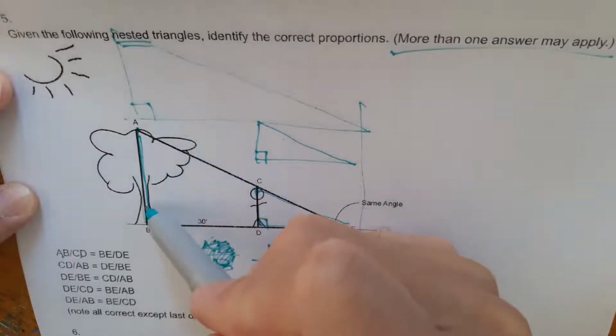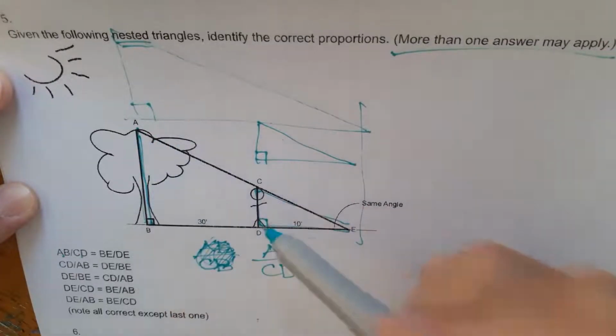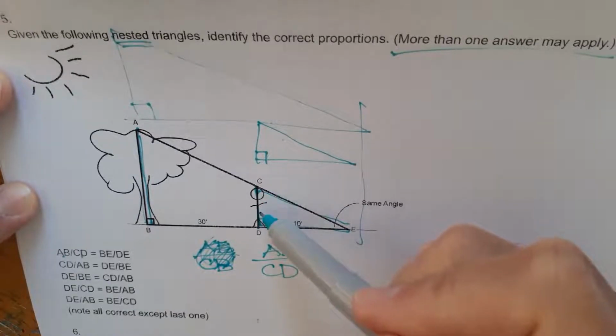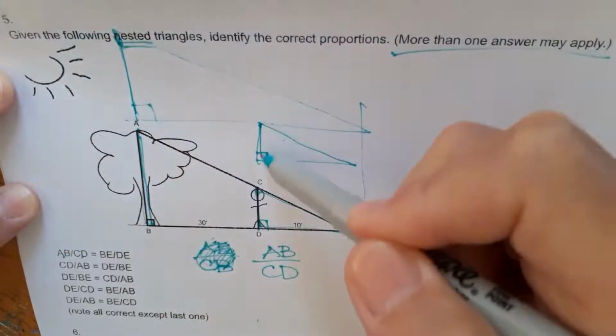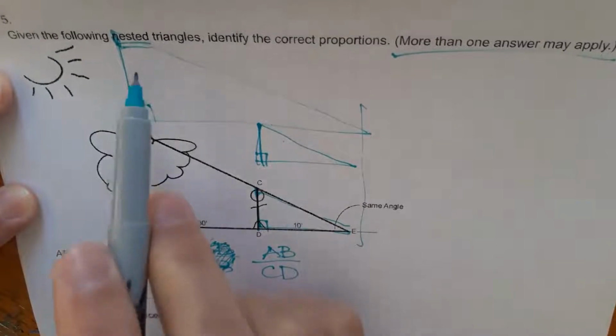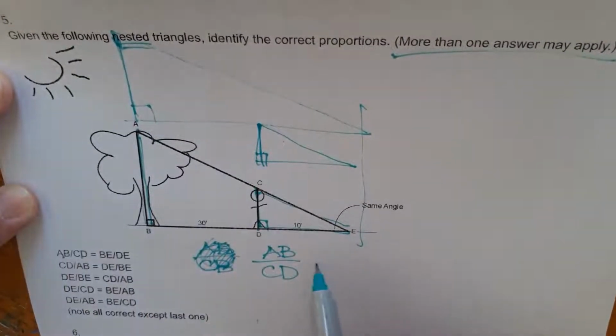Here's AB. It's this back side of this larger right triangle, and CD is here. It's this side of this triangle. So this side of the big one, this side of the small one. So we're comparing one on top of the fraction, one below. We're going to put that equal to another. This is called a proportion: one fraction made equal to another. These are fraction bars. This is an equal sign.